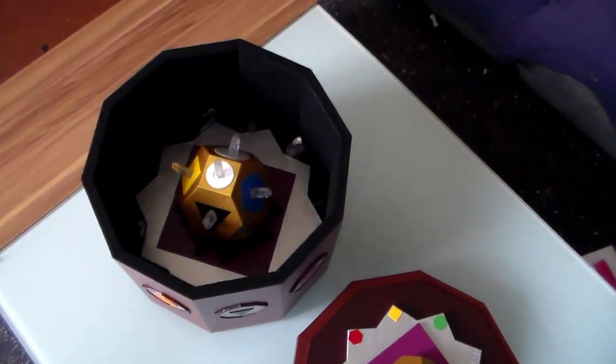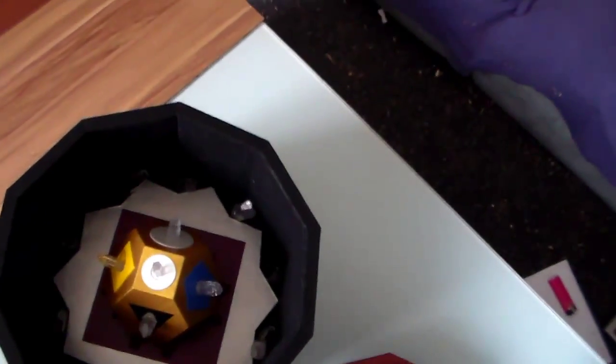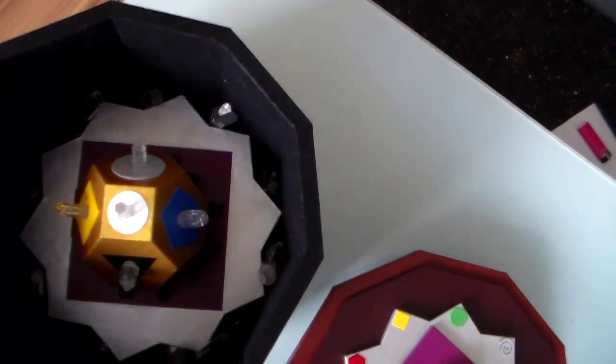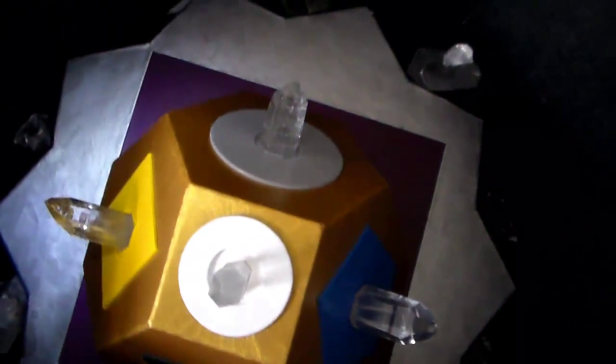The interior of the box is designed to accommodate the storage of several crystals. In each corner, a crystal can be placed, or a similar stone.